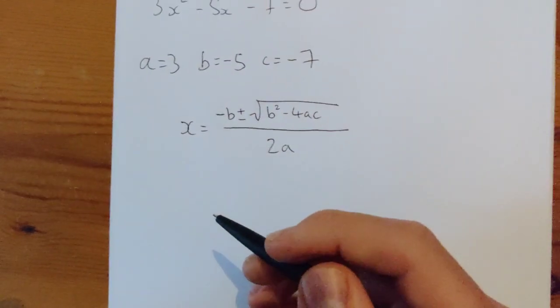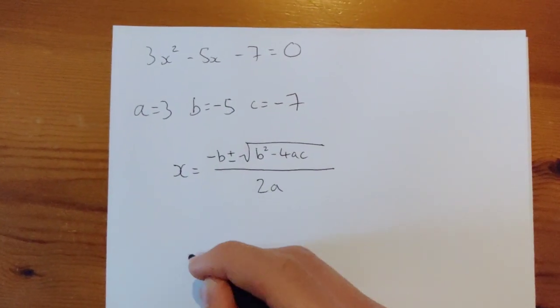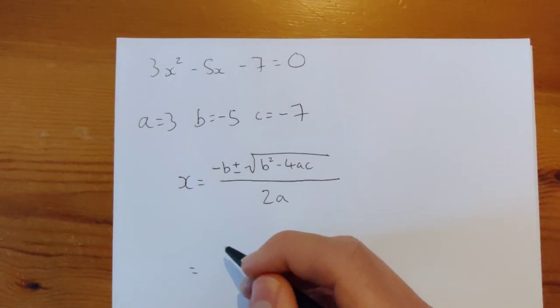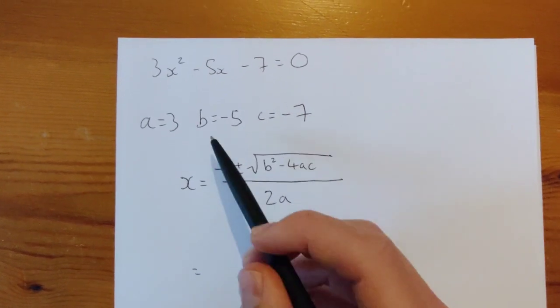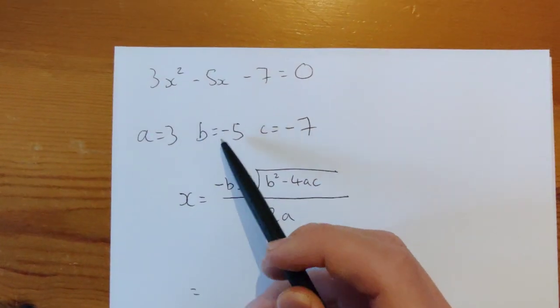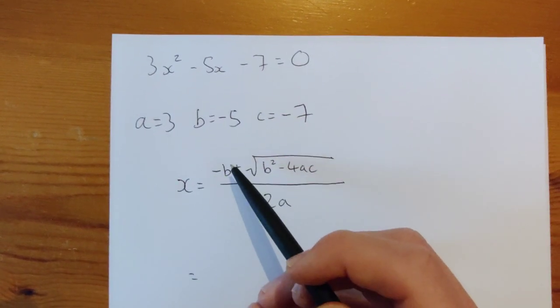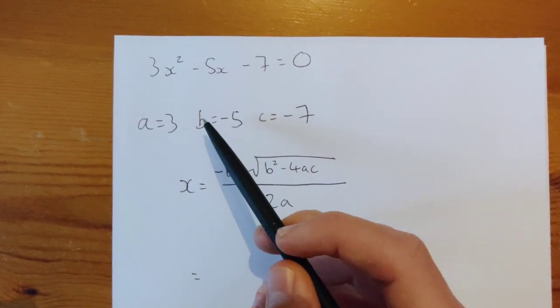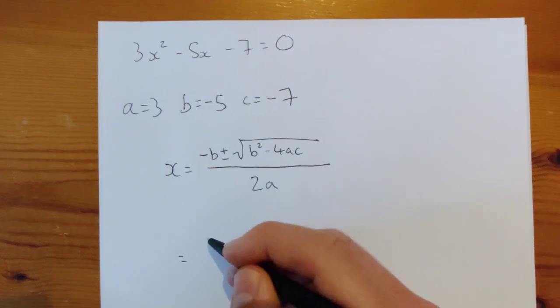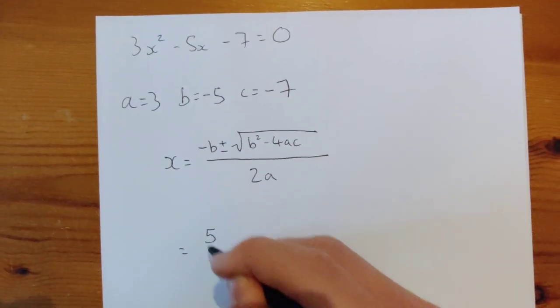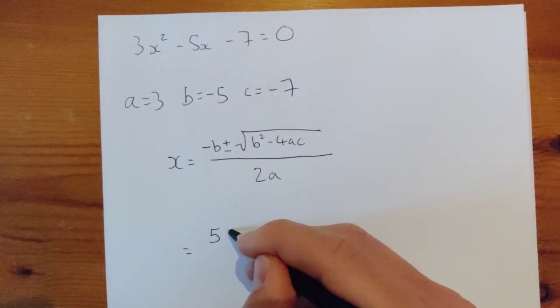And just like on the last one, I'm going to substitute in. I'm going to write it all out again, but with the numbers in instead. So instead of minus b, now I have to be careful with this one because b is minus 5, but I don't want b, I want minus b. So if b is minus 5, the minus b is just 5 because the minuses cancel each other out.